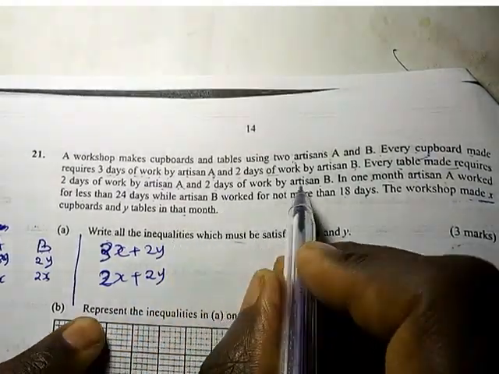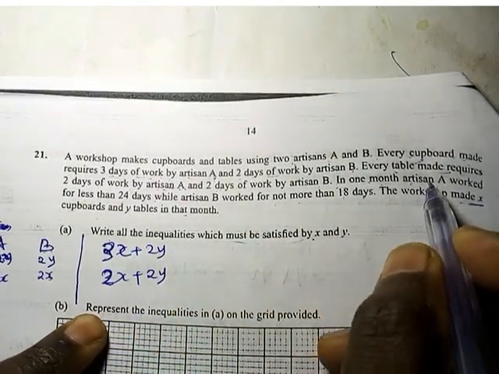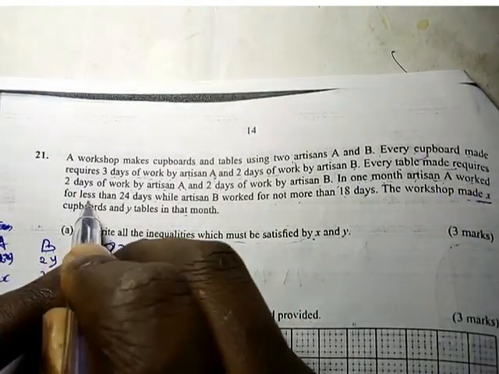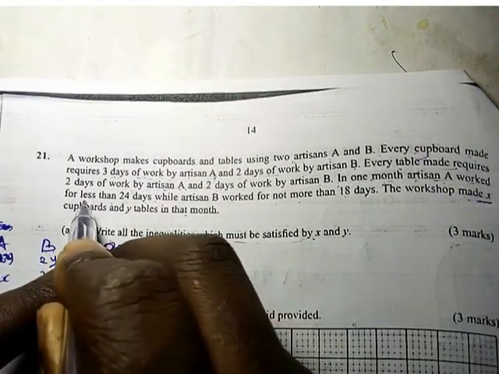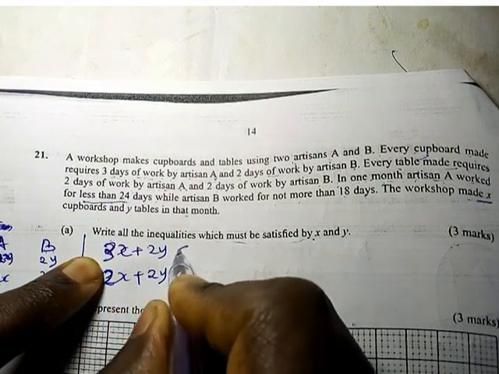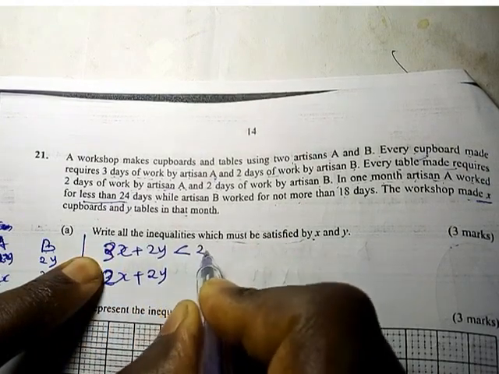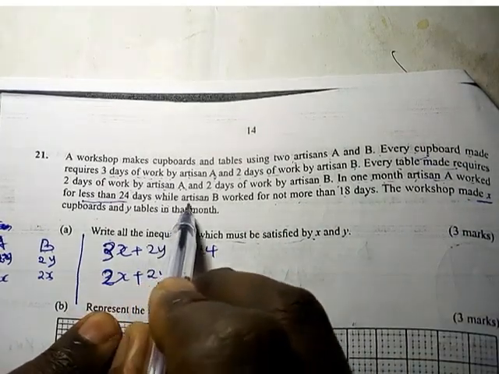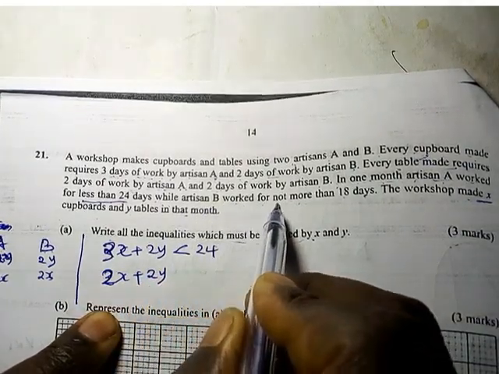Now, in 1 month, artisan A, the first one, worked for less than 24 days, while artisan B worked for more than 18.